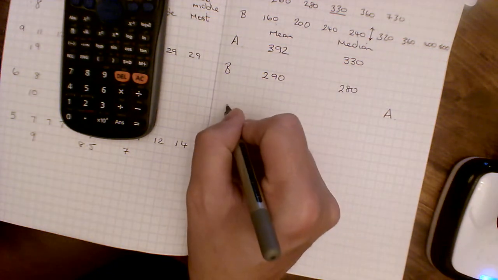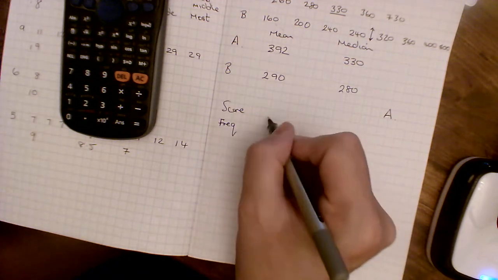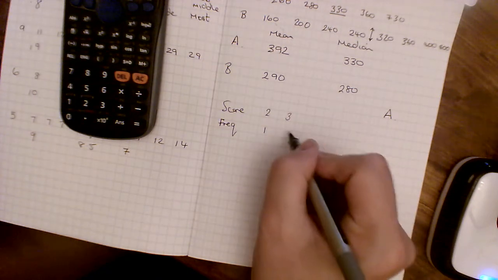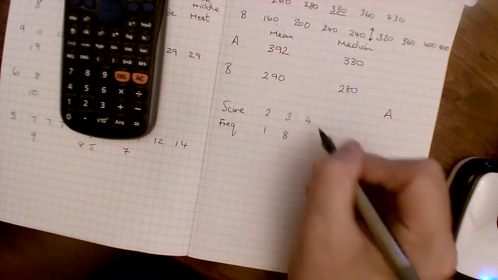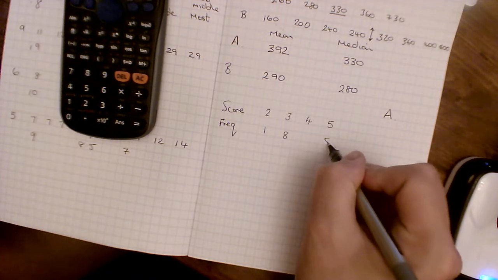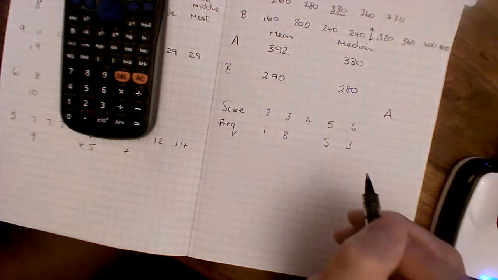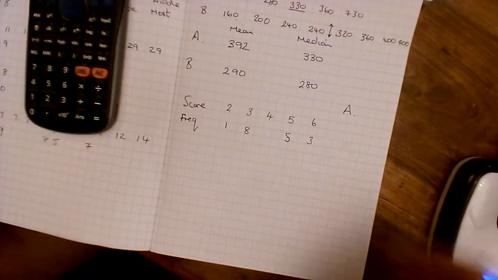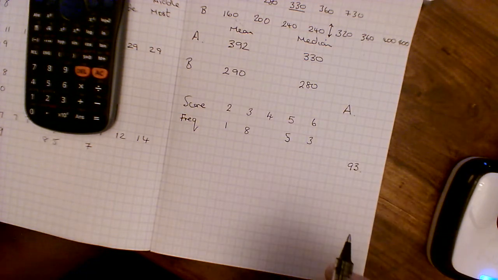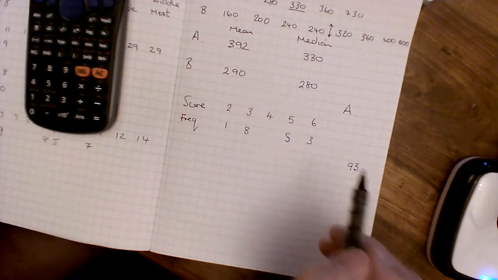Right, the next question is a bit of a puzzle. I've got this random table with a score and a frequency. The score of 2 happened once. The score of 3 happened 8 times. Somebody scored 4 a bunch of times, we don't know how many times yet. They scored 5 five times, and they scored 6 three times. It says the total score was 93, and it's asking for the mode. So possibly going to be 3, but I don't know how many 4s there are. Maybe there's 9 4s, I don't know yet.